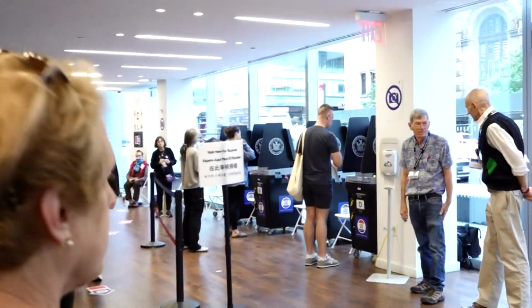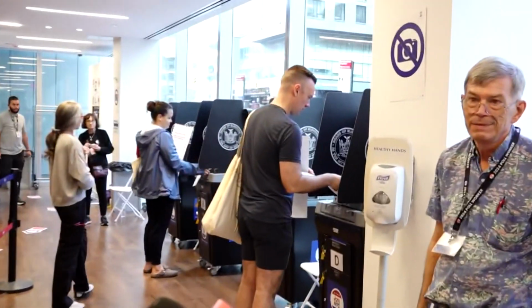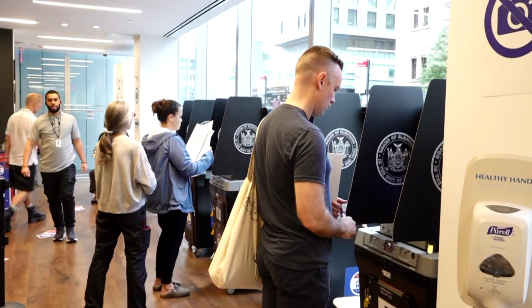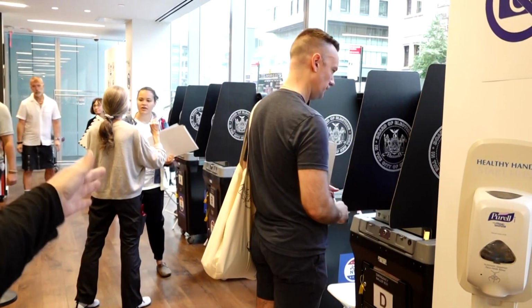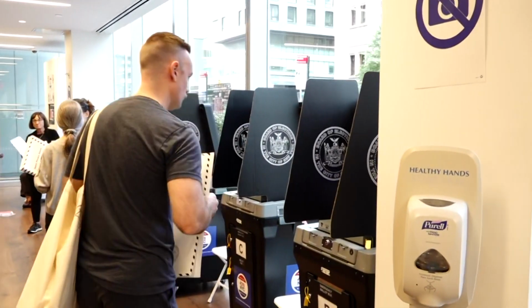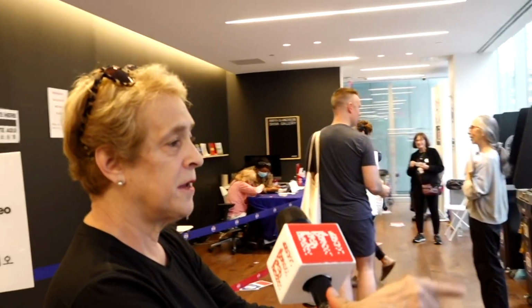Oh, so these are the scanners? Yes. And how does this work? Very, very easy. My people direct them to the next available scanner, and the voter slides their ballot into the scanner, and then the scanner will tell them, there'll be a little clock that turns around, and it will say, voting.